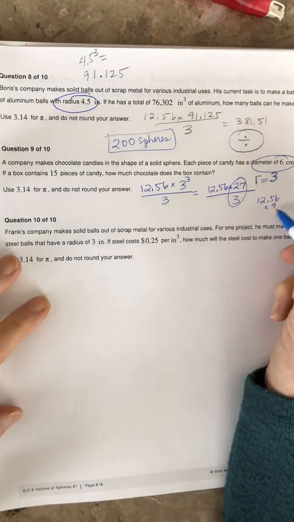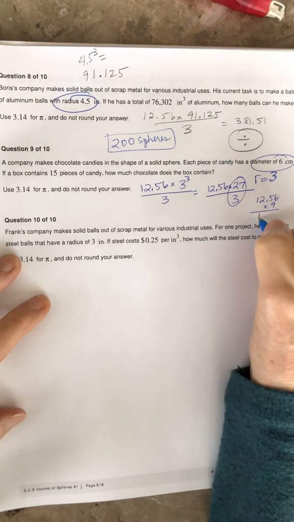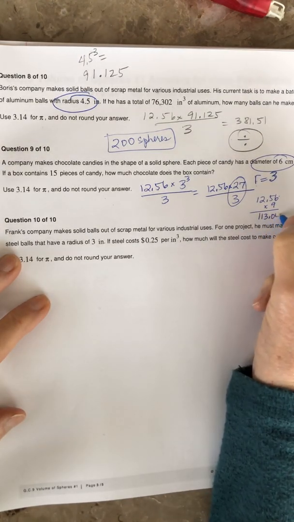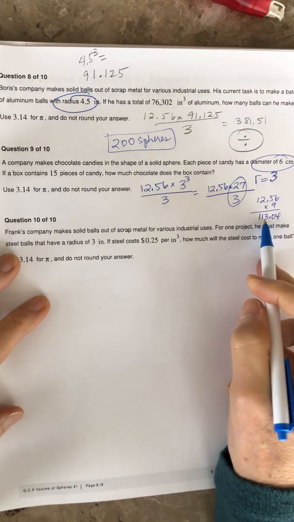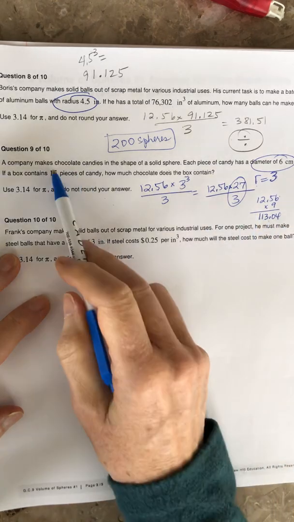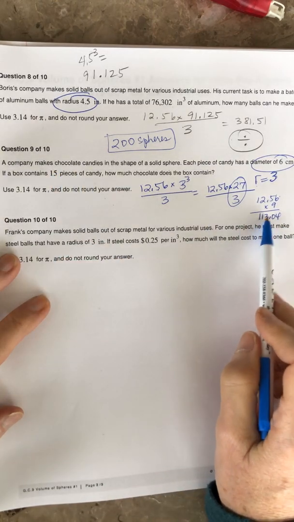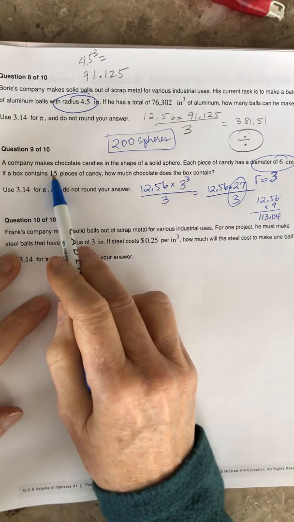And what did I, oh no. Oh, there it is. Equals 113.04. We used this back at question 6. When I was doing number 6, we used this very same number. And now it says each piece of candy has that much chocolate. That's for one chocolate. And there's 15 pieces of candy.